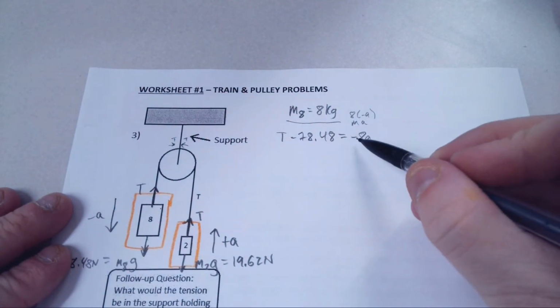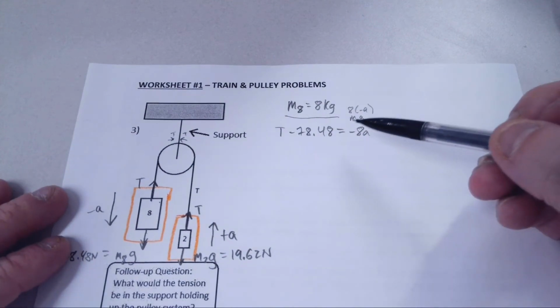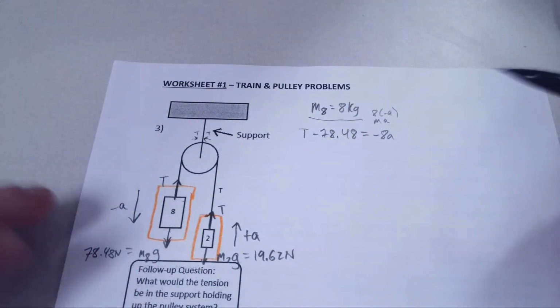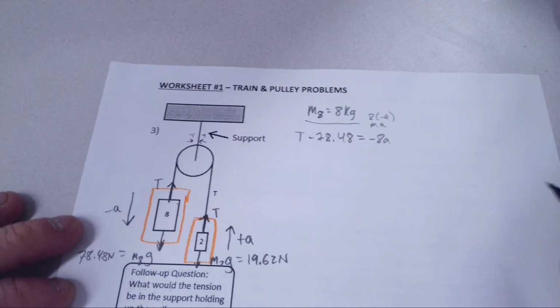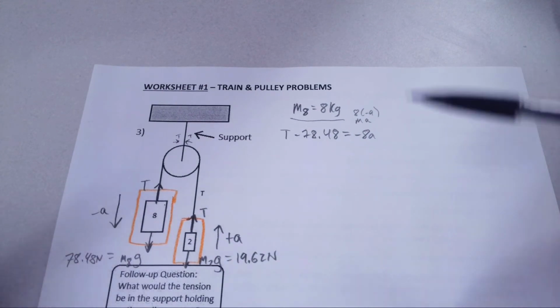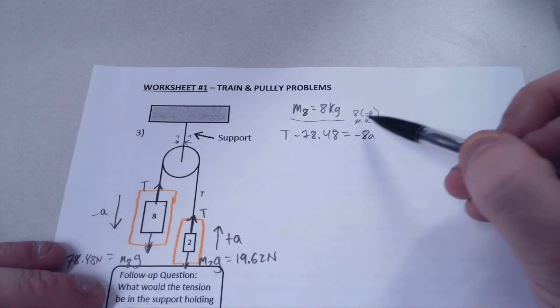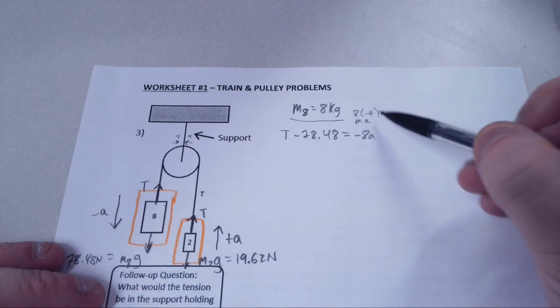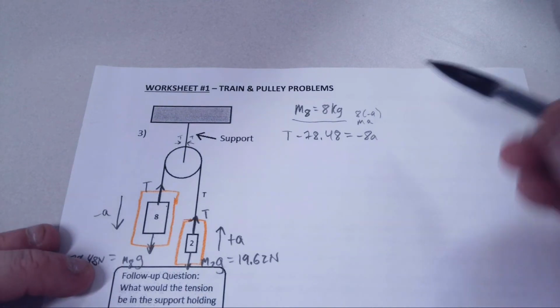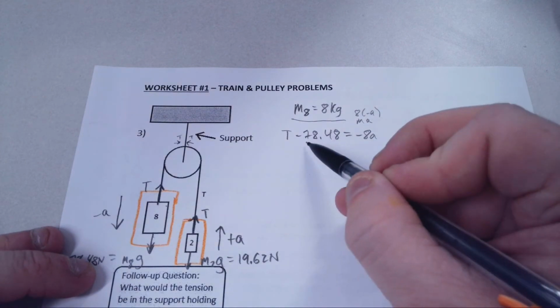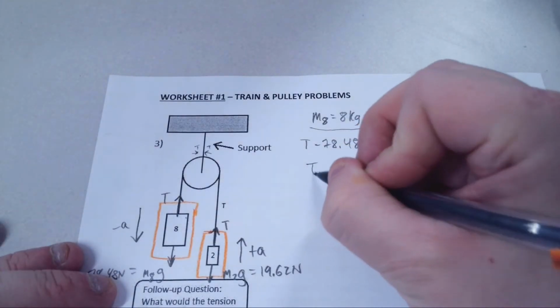I look at that and it says that this object is moving in the negative direction. In this case, negative direction is down, so that's what that signifies. Make sure you know why that is. It's mass times acceleration, 8 times a negative acceleration, negative 8A. And I want to solve for tension here, so I'm going to add 78.48 over.